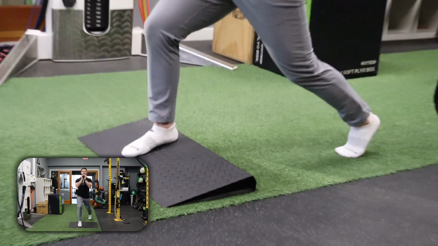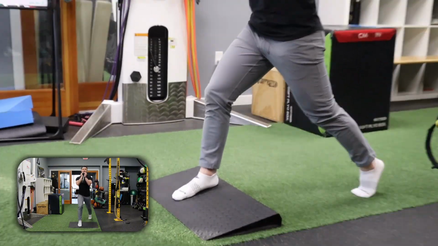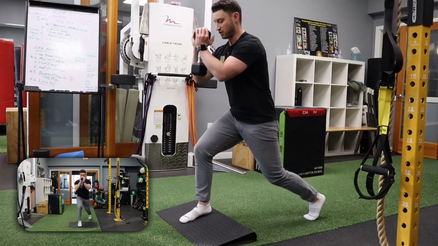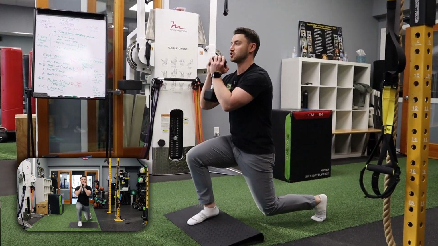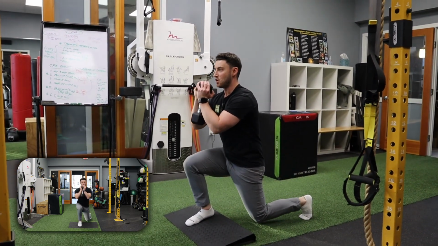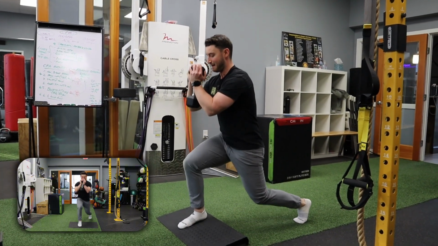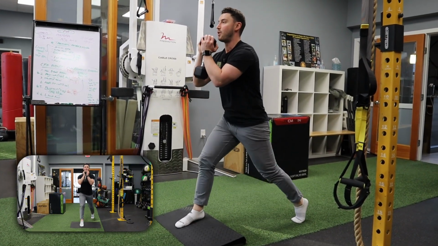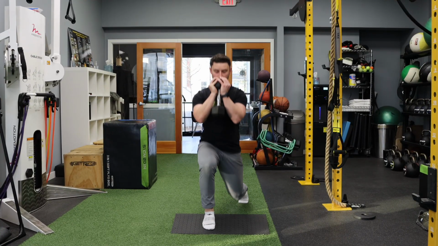From here, we're going to drop nice and vertical on our heel, up and down. Don't let your back knee hit the ground. And your front knee is in line with the middle of your foot. So now we're working on strengthening that hip with its newfound hip internal rotation range of motion, but we're using a ramp to support our foot and not let our foot collapse down into that internal rotation.